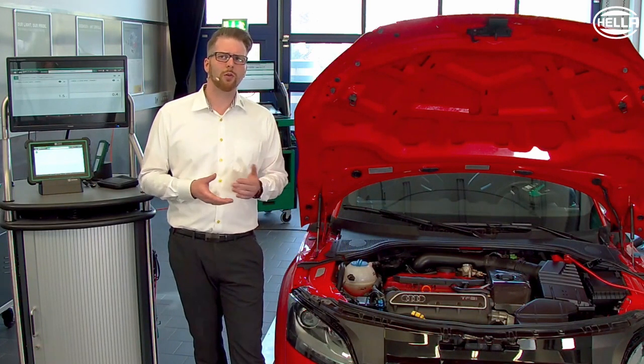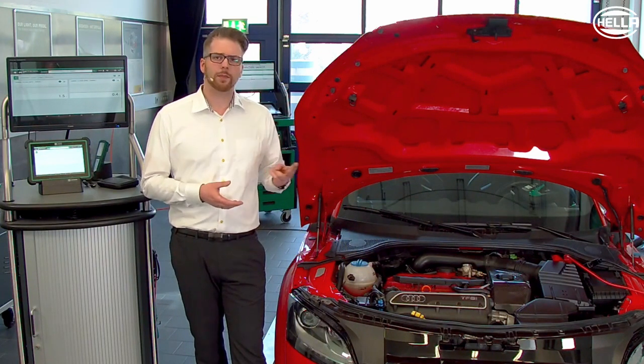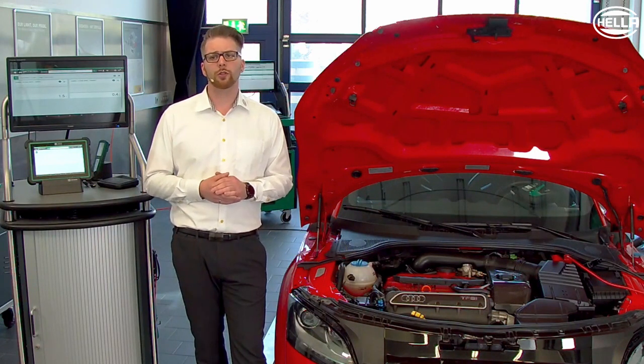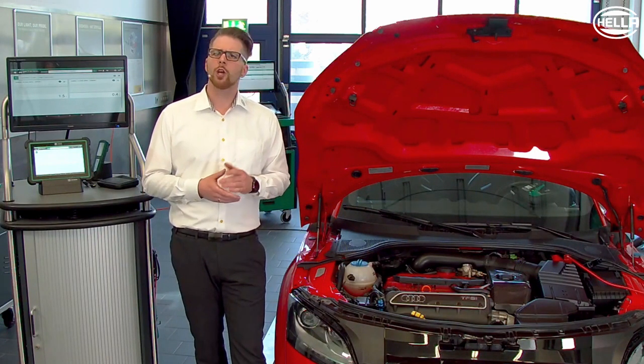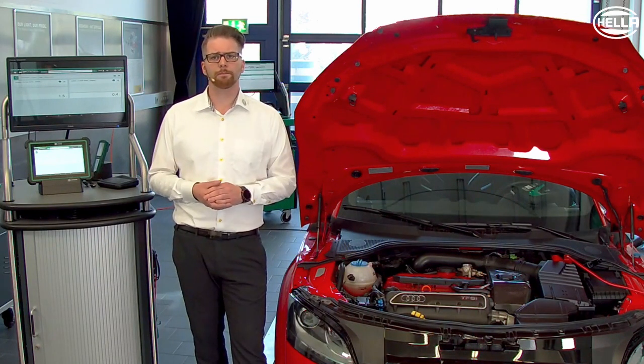The question now, how can you check the functioning of a catalytic converter? Monitoring is carried out as part of the onboard diagnostics. If there is a fault, the engine warning lamp usually lights up. Modern vehicles are equipped with two lambda sensors, a control sensor upstream and a monitoring sensor downstream of the catalytic converter. Let's now take a look at the example of this vehicle on the diagnostic device.